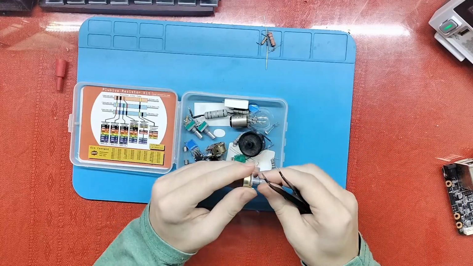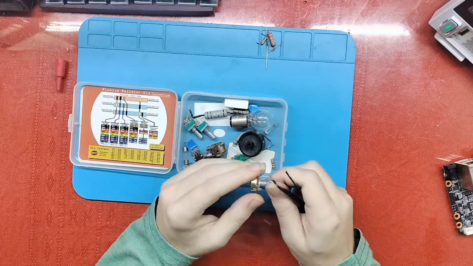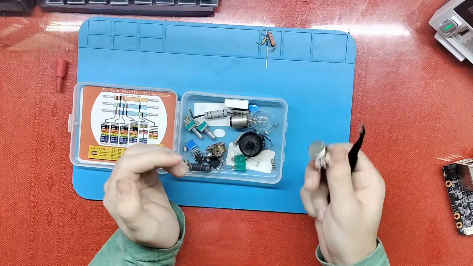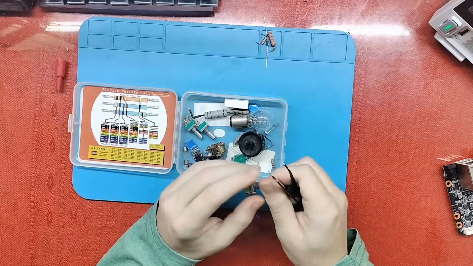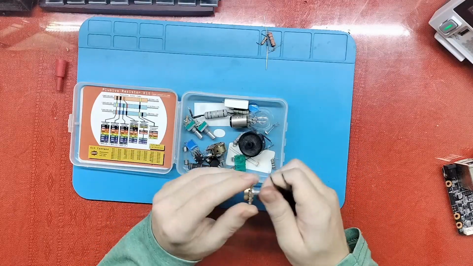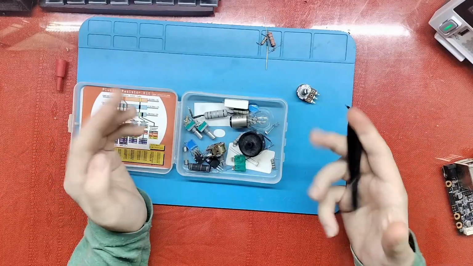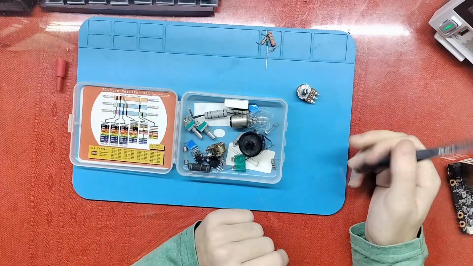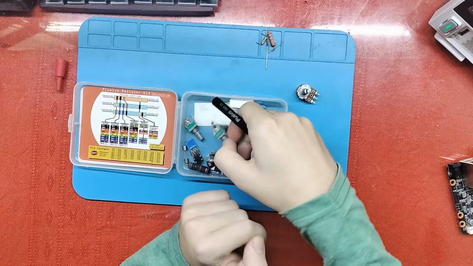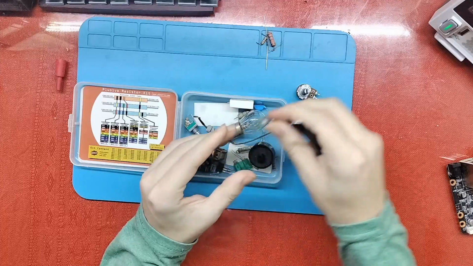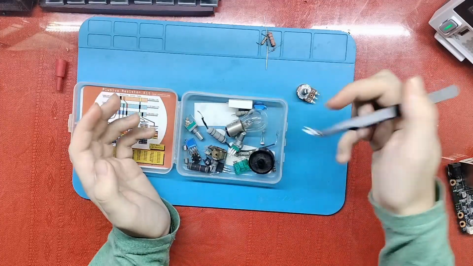And you will find these as volume knobs or just used as human input for different circuits. They come in different sizes. This one is a chunky one, as I call them. There's also this style, which are supposed to mount like this.